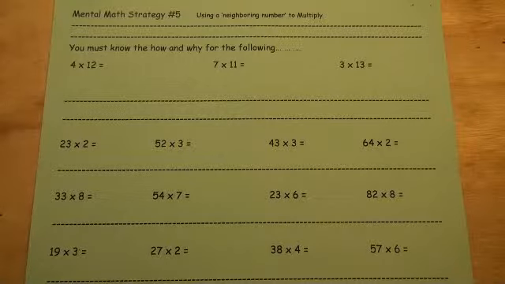The definition of 12 is the very reason the answer is 48. The definition of 12 is 10 plus 2. So, in order to get 48, you're going to take 4 10s and 4 2s. That's how you get 48. 4 10s is 40, 4 2s is 8. It's that simple. Same thing with 7 times 11.